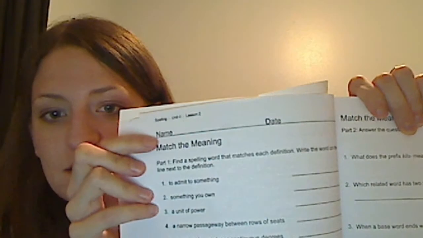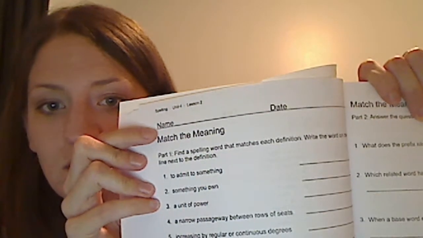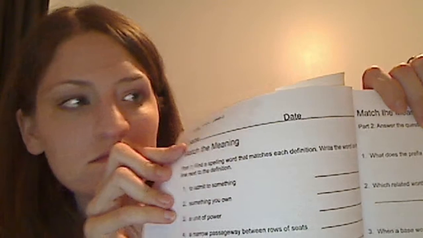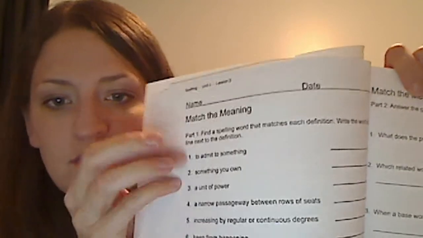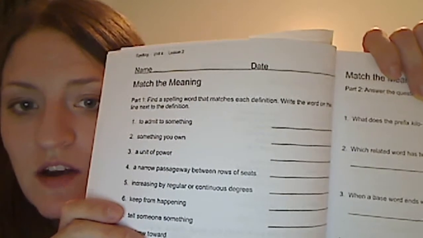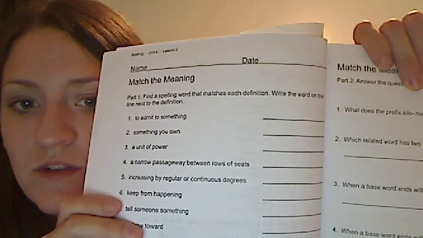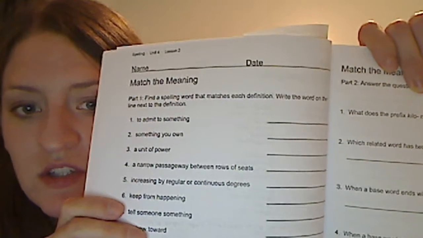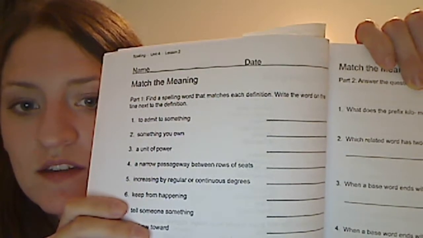Okay, hopefully you push pause and were able to complete your spelling box practice. Now you need to turn to page 34 in your student book, and it's match the meaning that looks like this. Okay, Unit 4, Lesson 2. Now, this is just like last week on this unit. You will find a spelling word that matches each definition. Write the word next to the definition on this line over here.